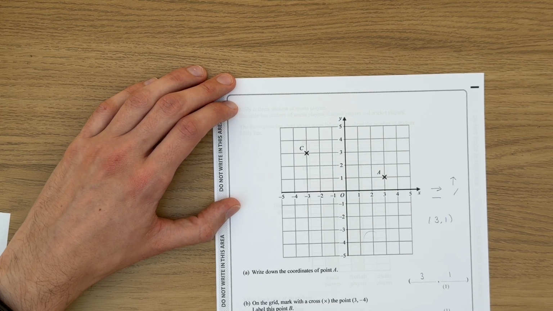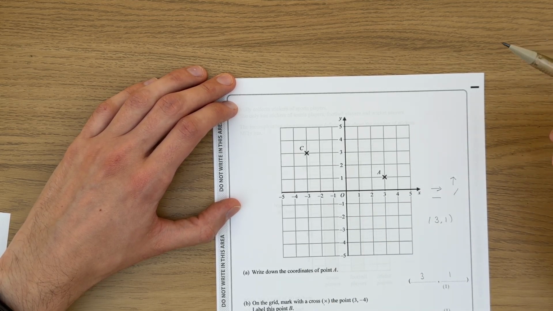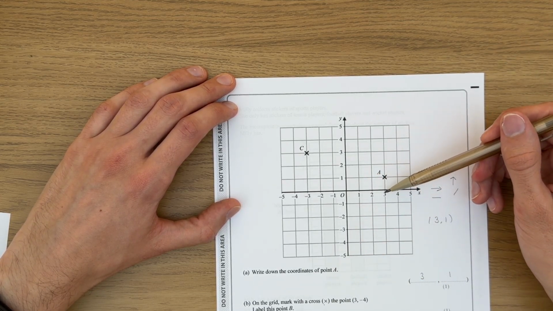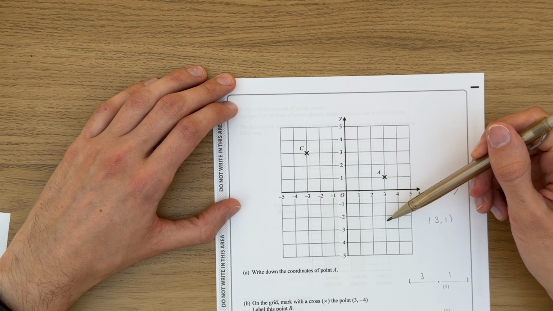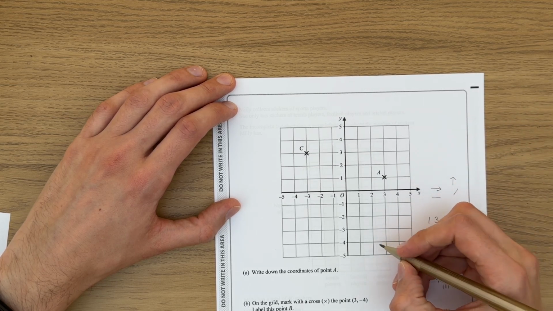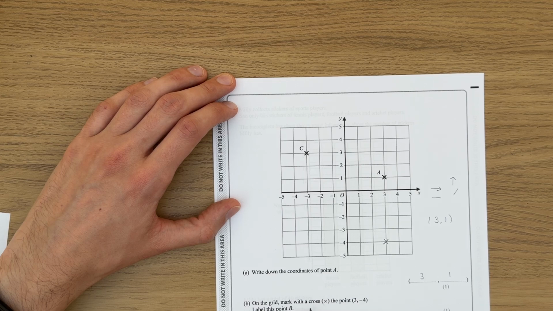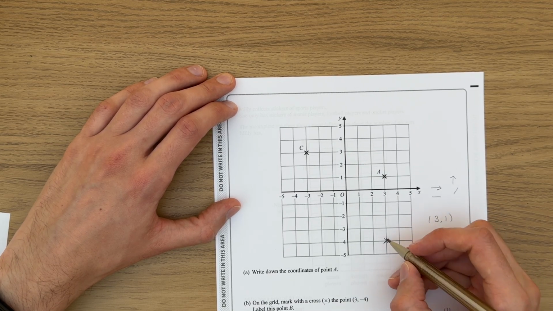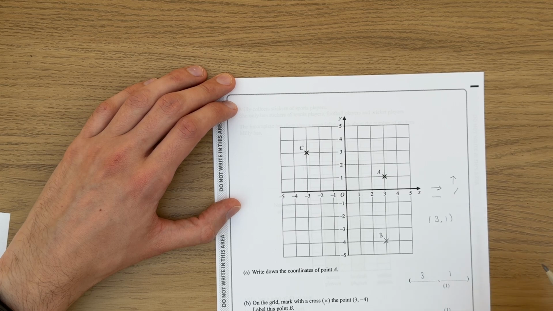Okay. Part B, on the grid, mark with X the point 3, minus 4. Label this point B. Okay, so exactly the same as before. We want to go across 3, just to here, which is the X. You do the X first, 3, and then 1, 2, 3, 4 down, and we'll do a little cross, because it has to be a cross, and then we should label it B. So if we just put B there like that, there we go.